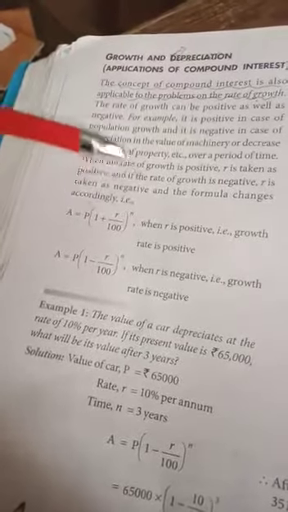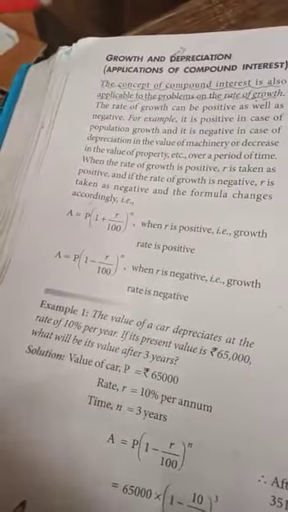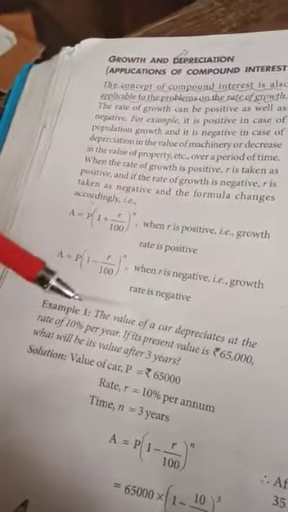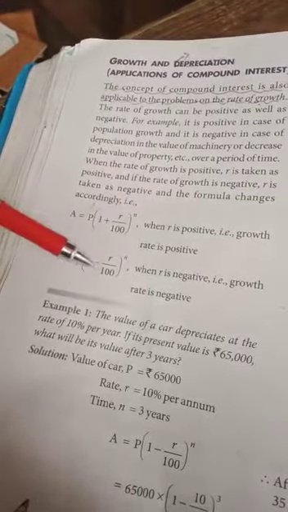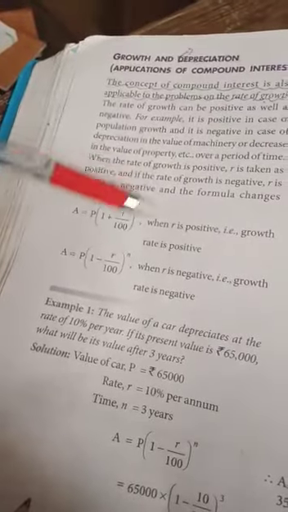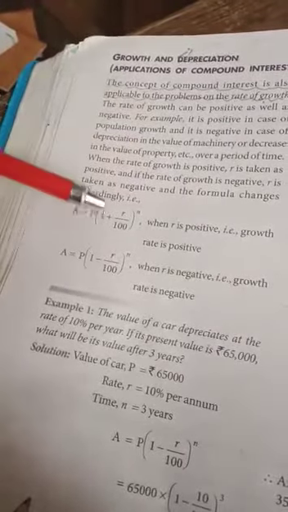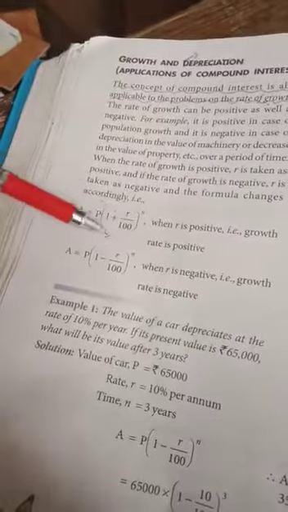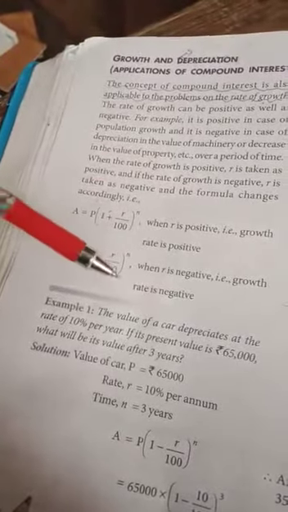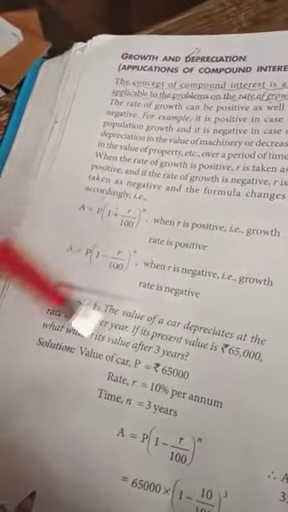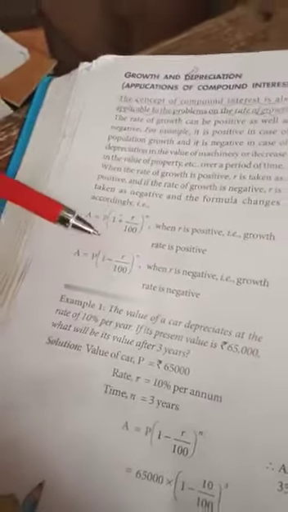But if instead of going up, the numbers are coming down, that means they are decreasing, and in that case we will use minus. So remember, if the population or the price of the machine is increasing, we will use plus. But if it decreases, we will use minus.